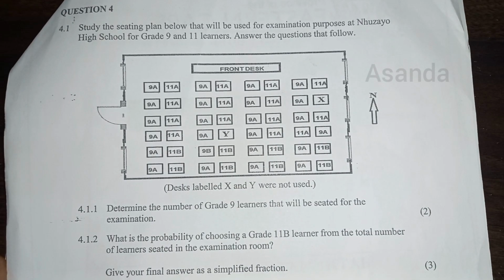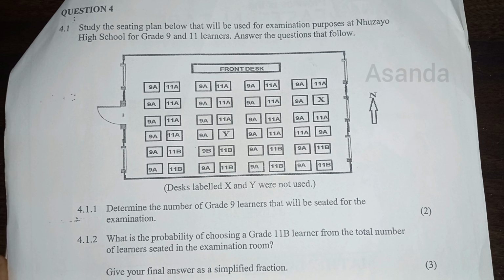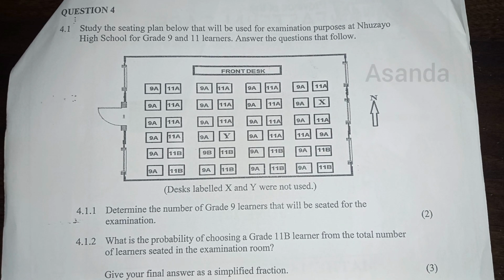Hello mathematical literacy learners, welcome to question 4 of the June mid-year 2021 from the Eastern Cape. We are doing the last question, which is question 4, as I mentioned.